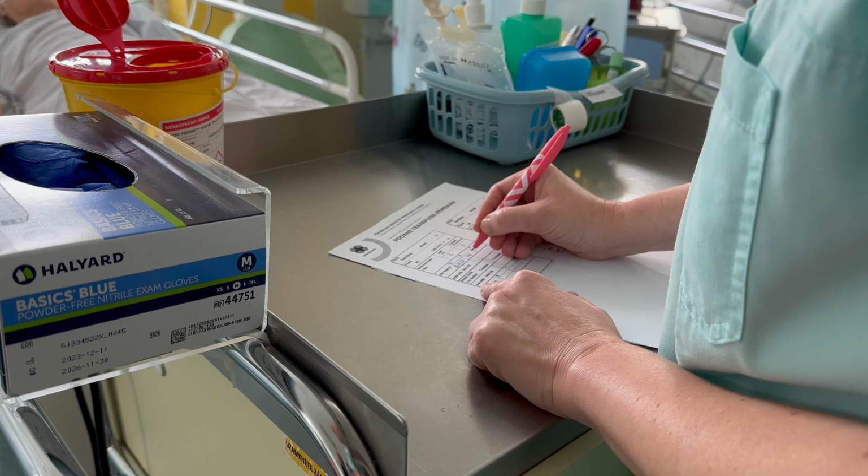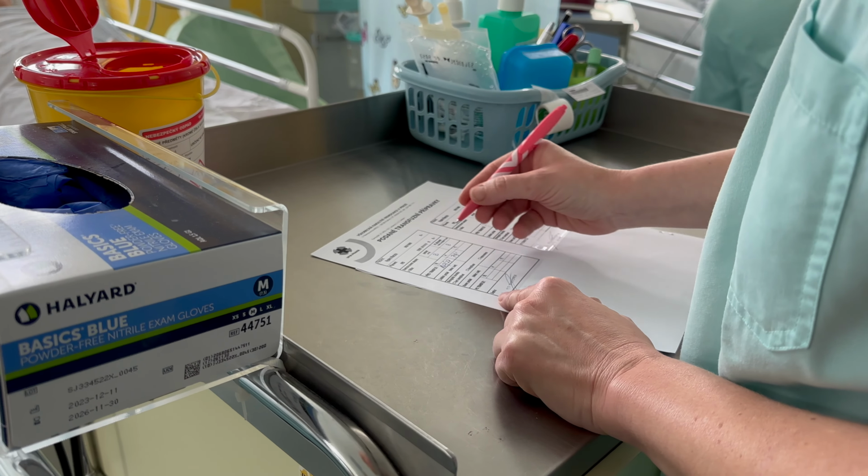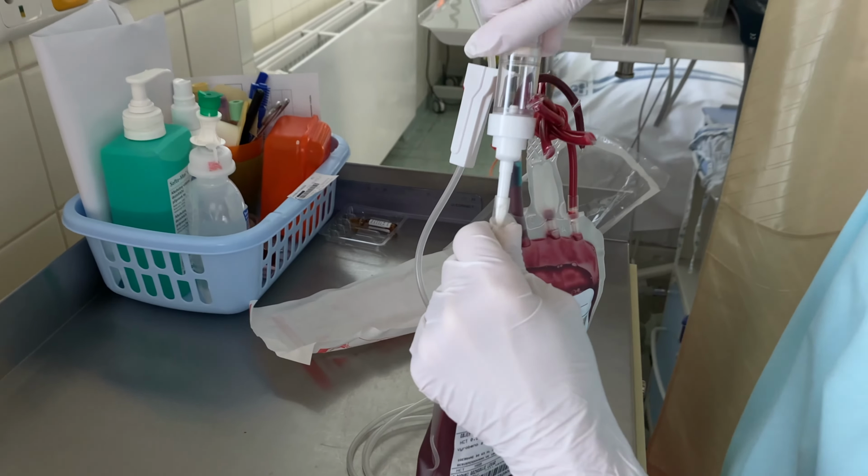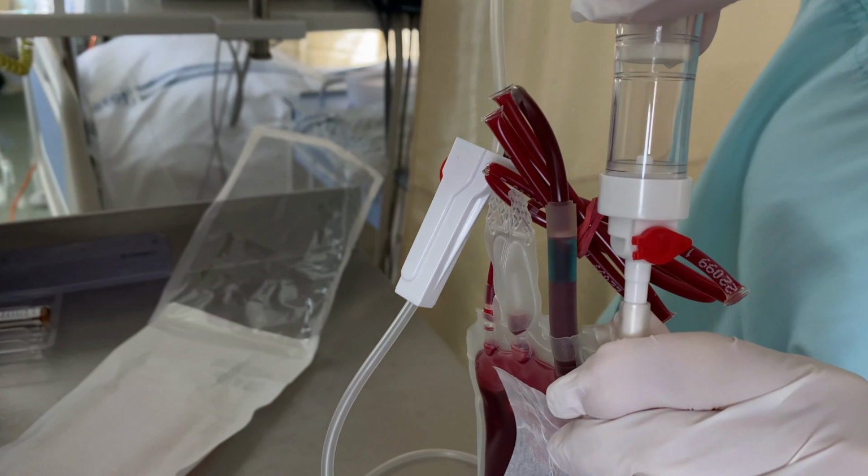We administer platelets and plasma at a rate of 4 to 10 milliliters per minute. That's 15 to 60 minutes per unit. Speed depends on the volume and patient condition.